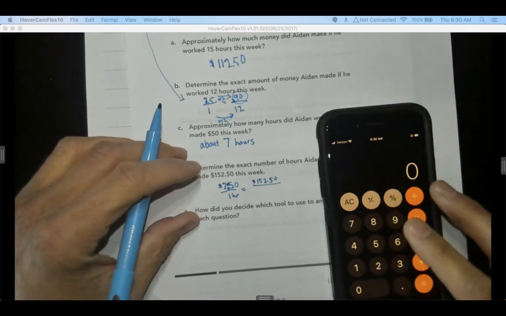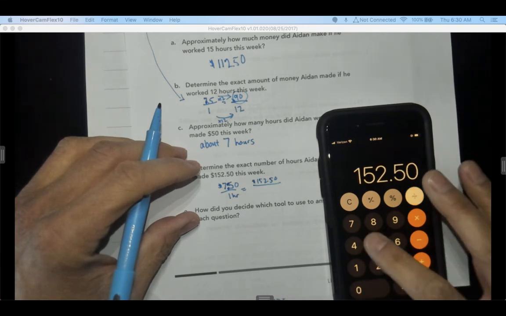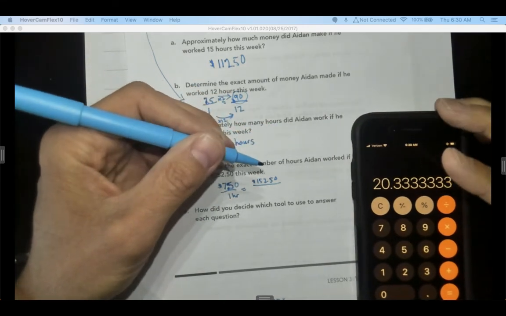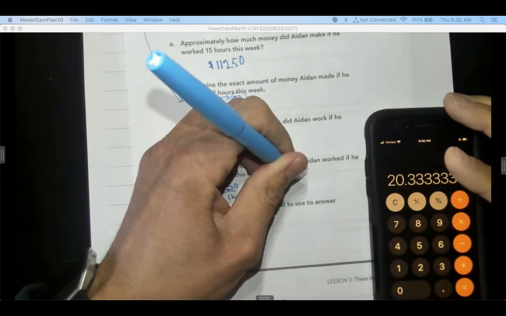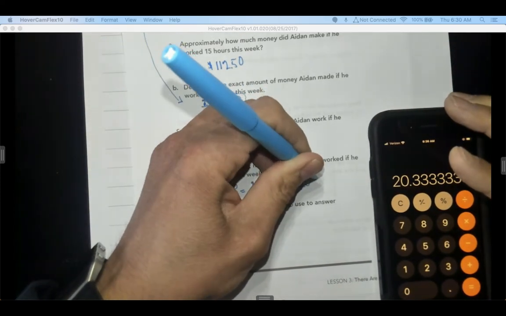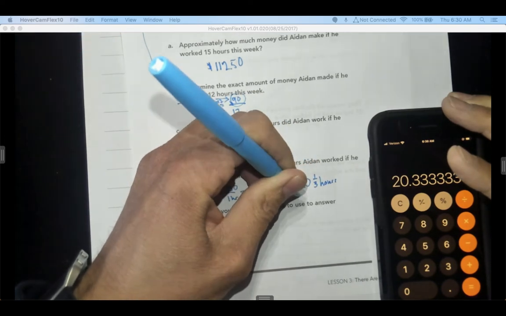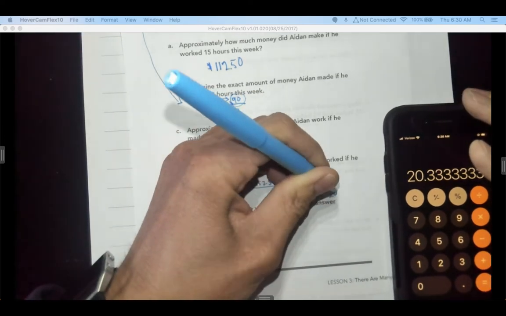Take 152.50, divide it by $7.50. And so it would be 20.3 repeated, which is 20 and a third hours. And a third is 20 hours and 20 minutes.